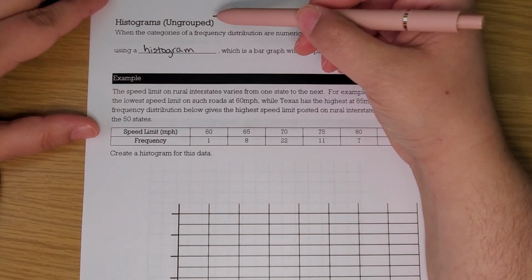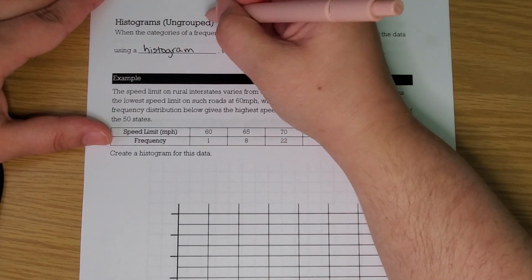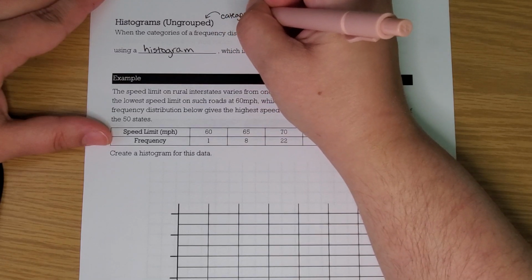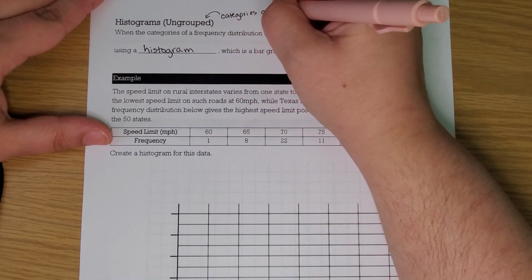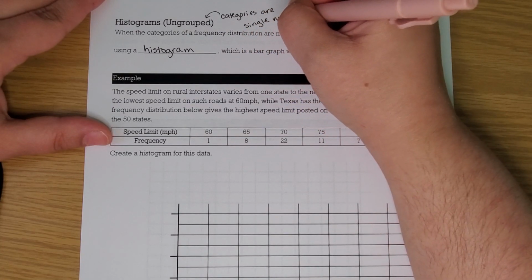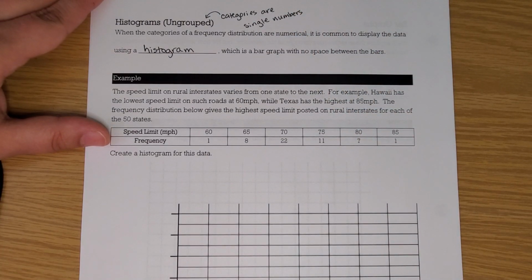Now, in this case, we're specifically talking about ungrouped data. So what we mean by that is our categories are single numbers. In the future, we're going to look at grouped histograms, and that happens when instead of a single number, you have an interval like 5 to 8 or 21 to 33.